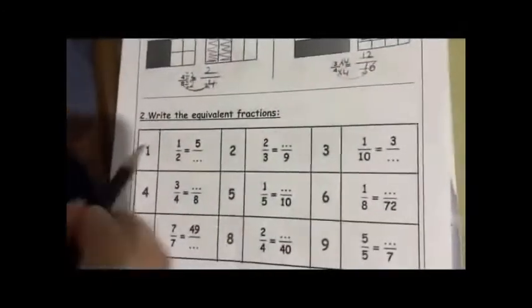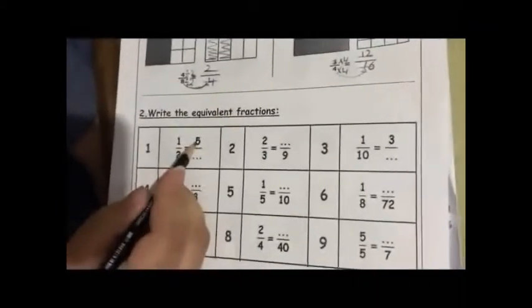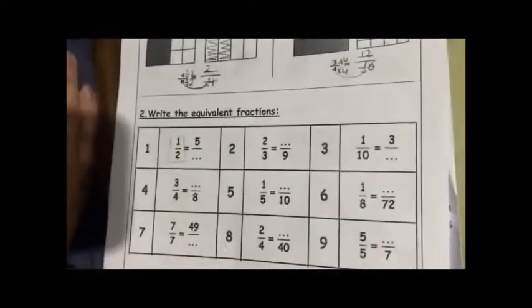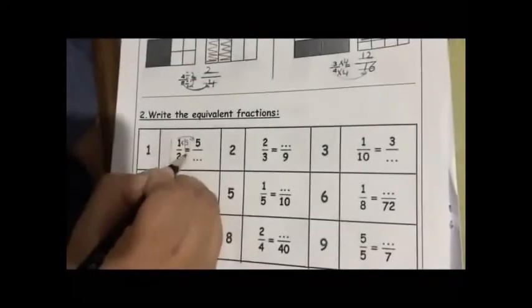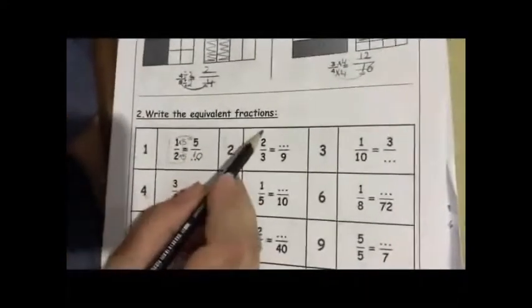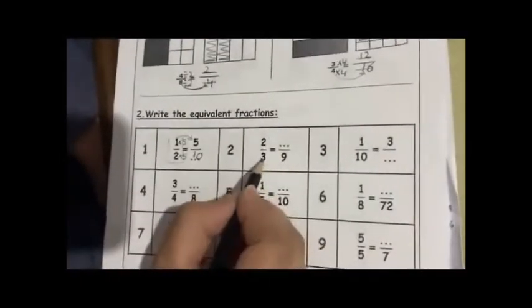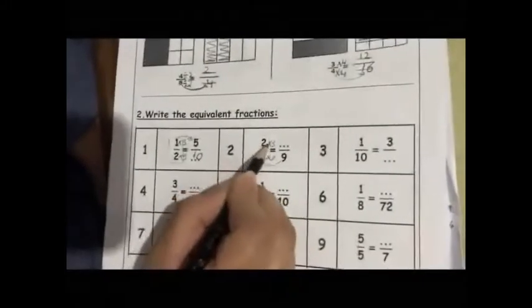The second question, write the equivalent fractions. Number 1, a half is equivalent to 5 over what? Here, the completed fraction, the 1 gets bigger, gets 5, so it will be times 5 up and down. 2 times 5 equals 10. Number 2, the completed fraction is 2/3, equivalent to what over 9? Here I will see the 3 becomes 9, which means times 3 up and down. 2 times 3 equals 6, so it's equivalent to 6/9.